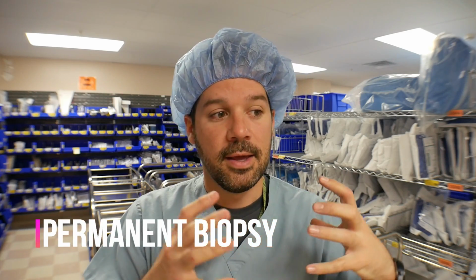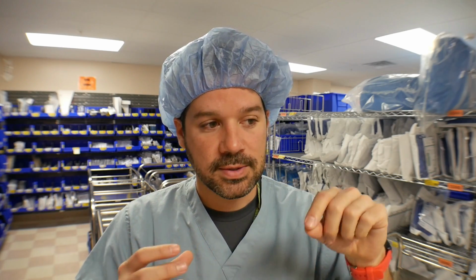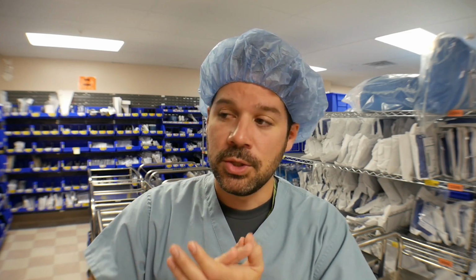That's why we also take permanent specimens as well, and the permanent specimen is more than likely going to be the entire excisional biopsy, the entire tumor. The fresh frozen section is just a piece of that tumor. The permanent specimen is going to be the entire thing, and it's going to be placed in formalin in a container, and usually it's sent out to be read at another facility.